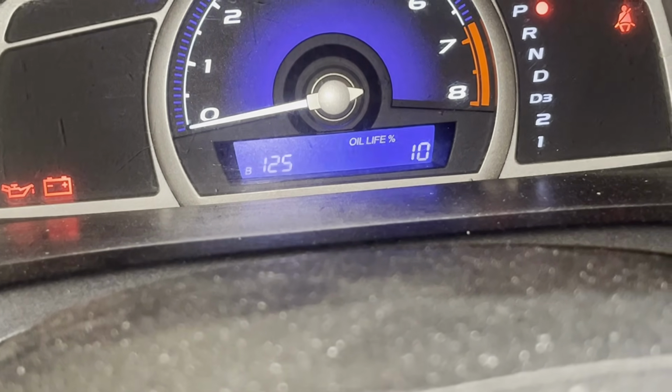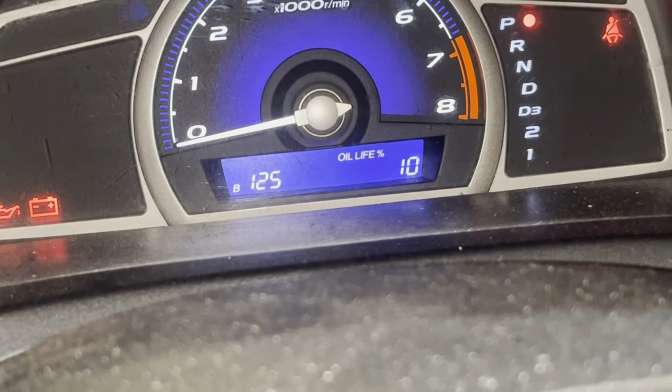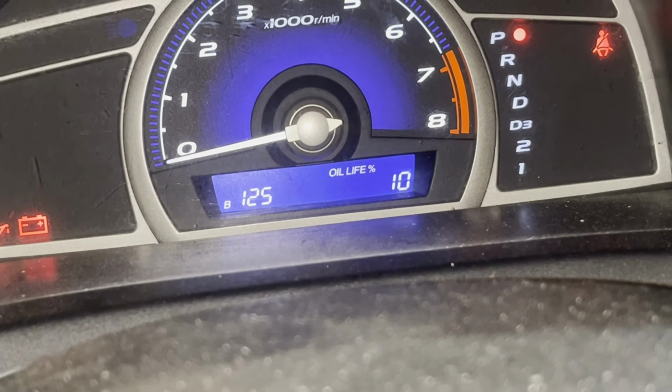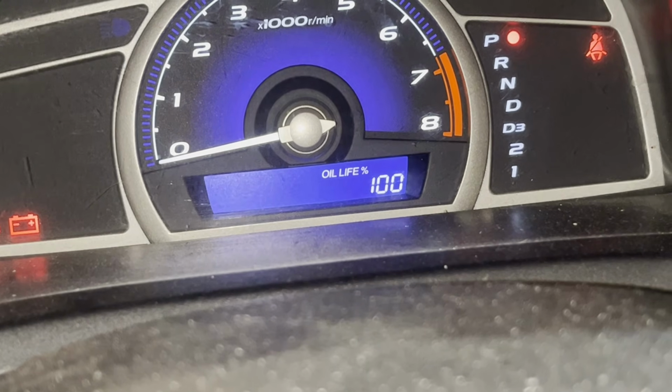All right, it takes quite a while. And then now we're going to press it down again for about half as long as that, and it should reset it to 100% oil life left. So I'm holding it down now. There it goes, 100% left.